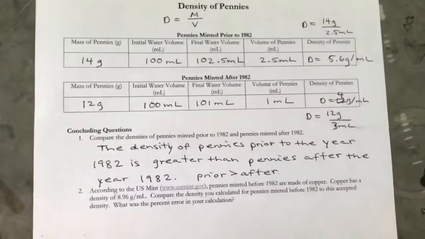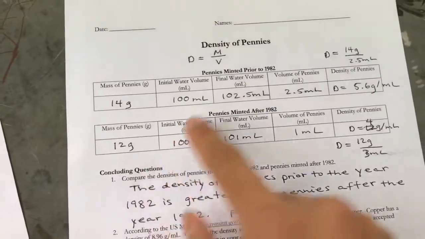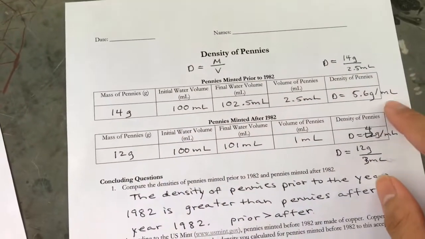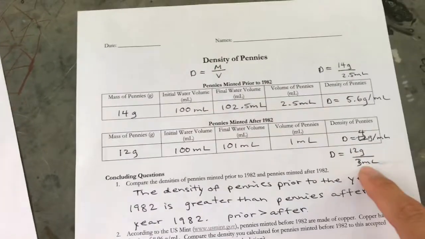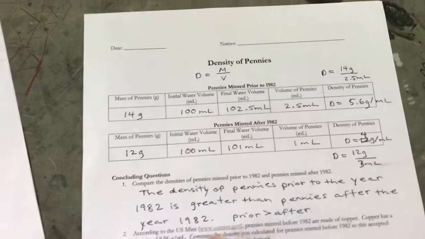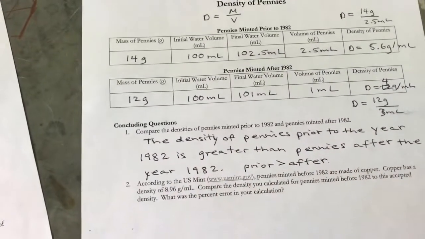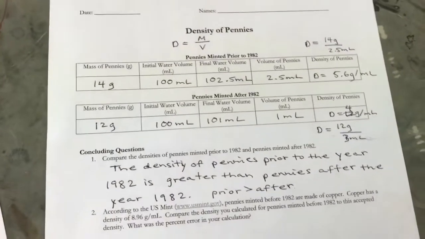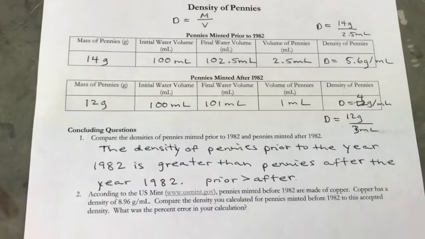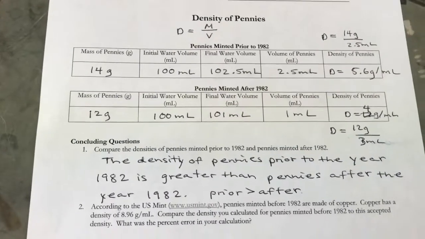So here, as you can see in our lab, I put the mass of the pennies, 14 grams and 12 grams, for both years 1982, and I've been able to calculate the density because density equals mass over volume. So density for old pennies and new pennies. And right there on the bottom, you can see that we're comparing both of them. So I put the density of pennies prior to the year 1982 is greater than pennies after the year 1982. Prior is greater than after. And this is a difference of pennies and the density of it.